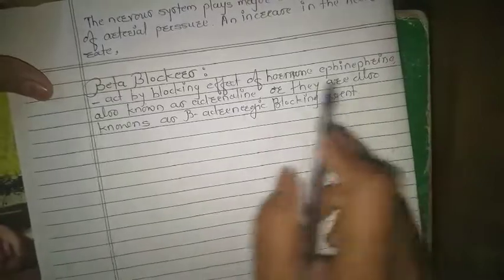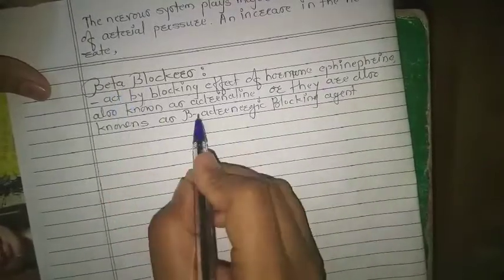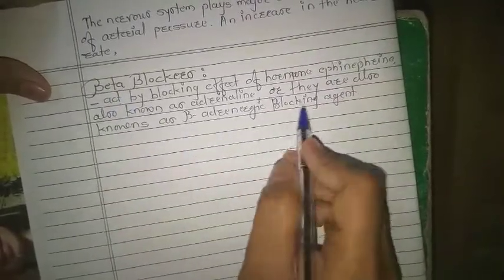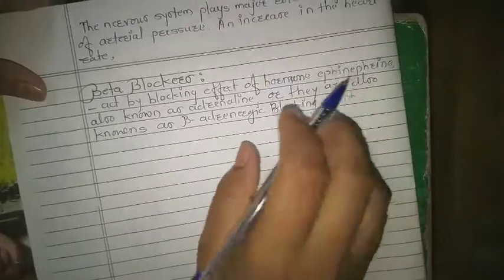Okay? Or the beta blockers are also known as beta adrenergic blocking agents.